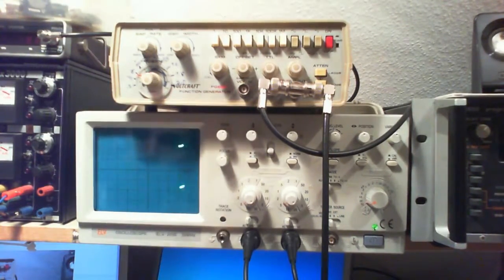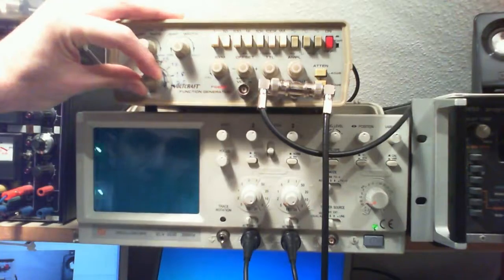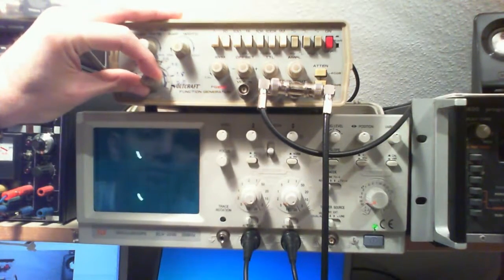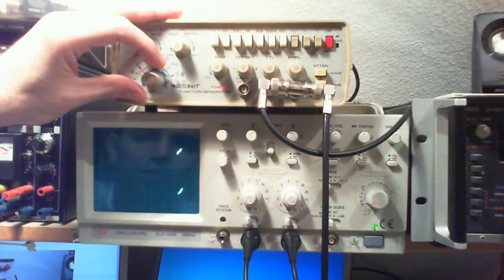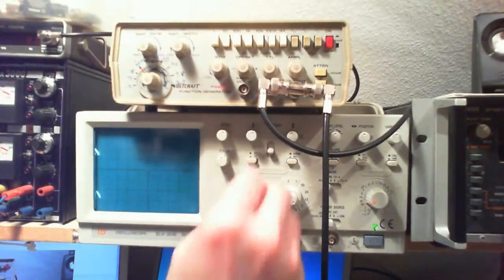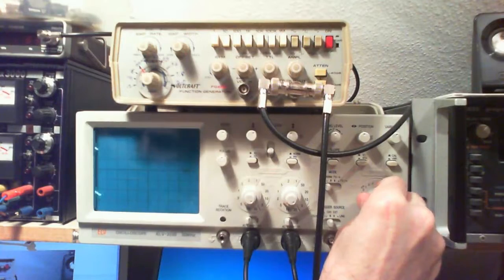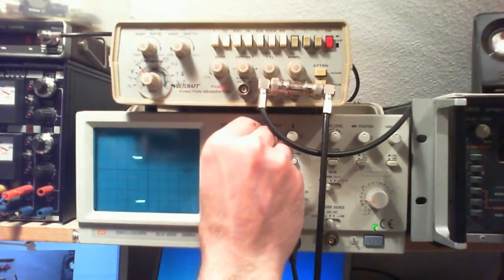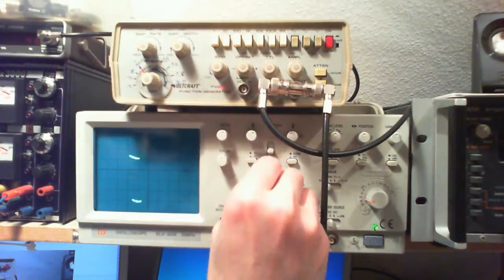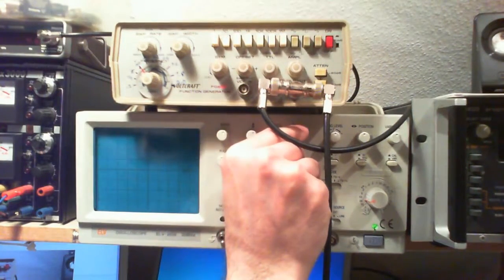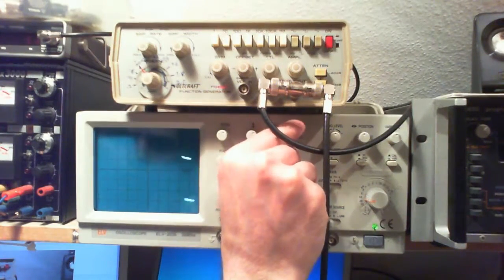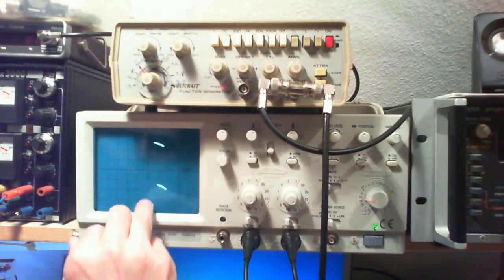Okay, if I go about for example probably 8 hertz if I'm not mistaken, and now I'm getting closer and closer to somewhere 1.8.